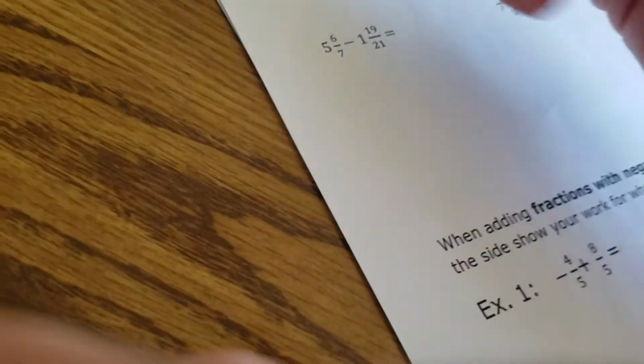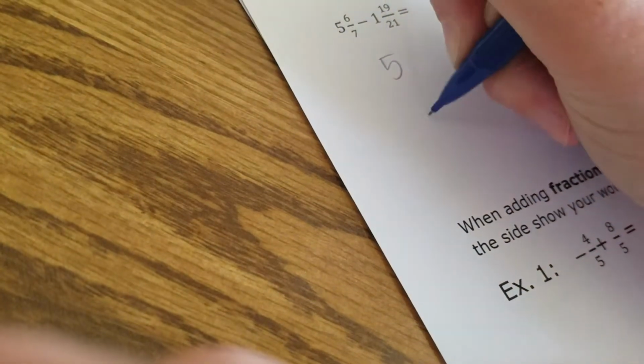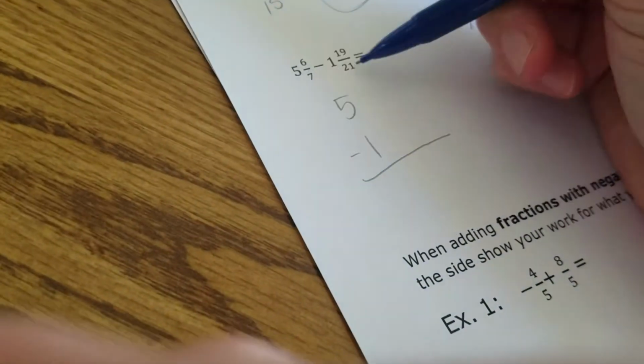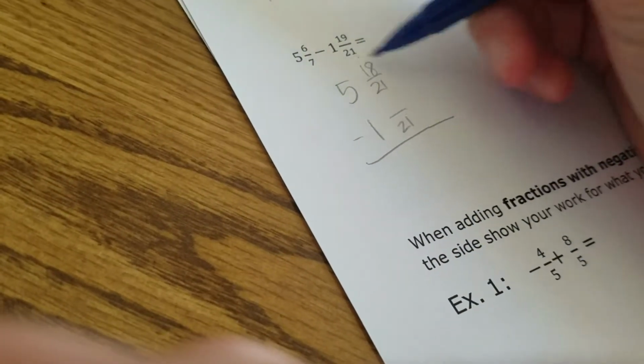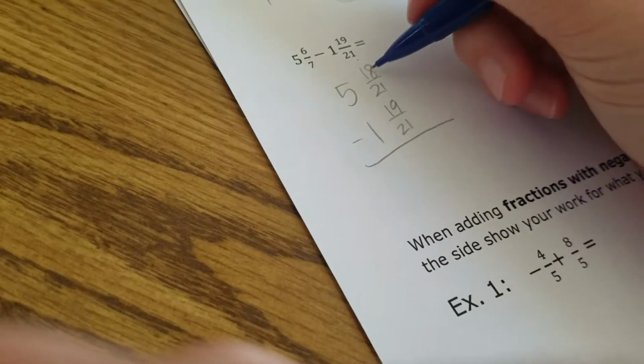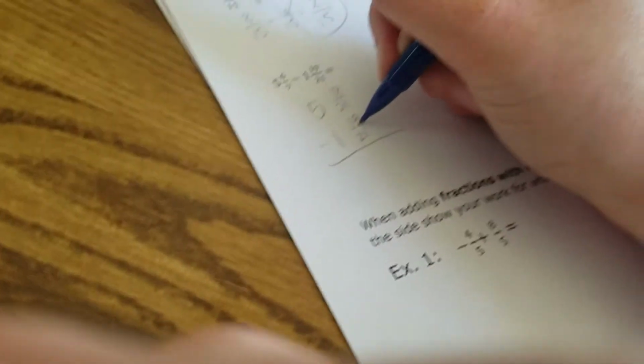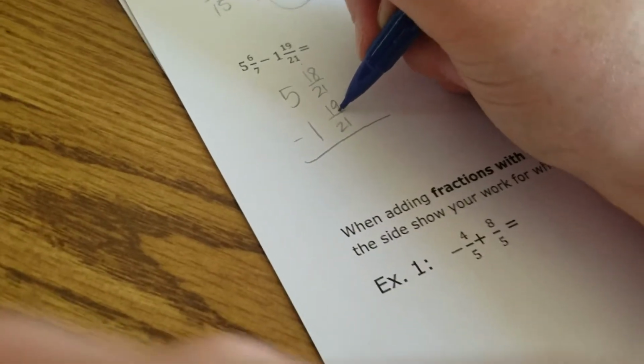Down here at the bottom, I'm going to show you the stacking method on this one. Common denominator is going to be 21. 7 times 3, so 18. 21, it's going to stay the same. If I have 18/21sts and I need to subtract 19/21sts, I have a problem.